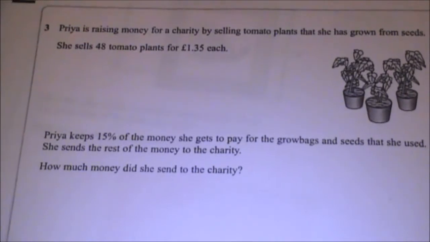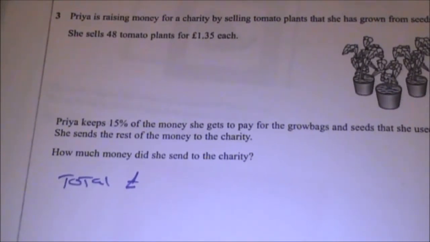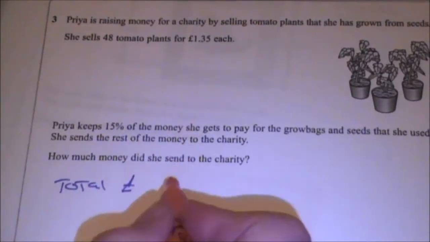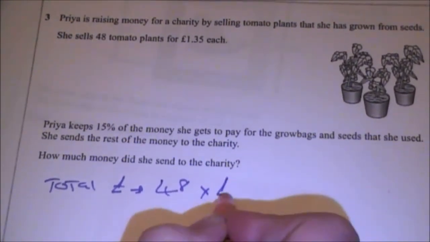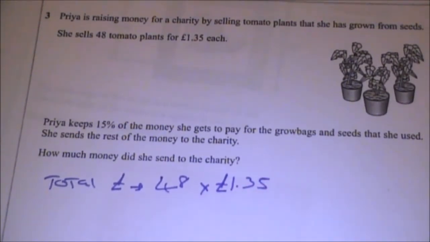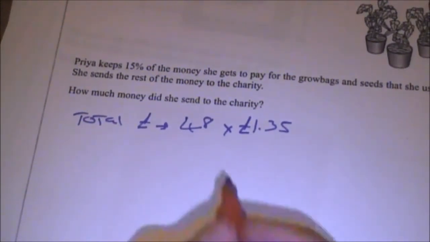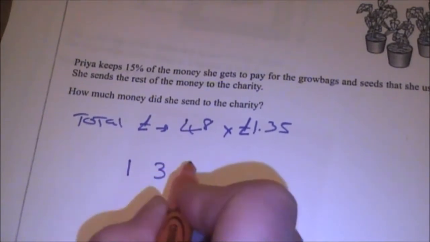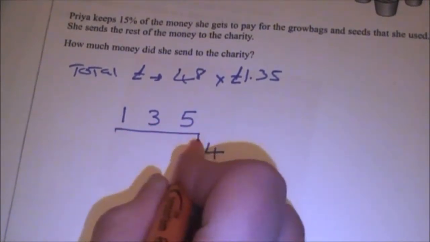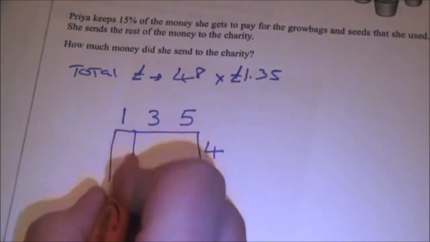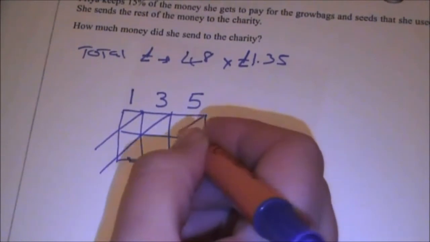Well, the first thing we have to do is work out how much money she had in total. So the total money, she sold 48 lots of £1.35 plants. So I need to do 48 times by £1.35. Now I'm going to forget about the point for now, and I'm going to do 135 multiplied by 48. Each number gets its own square, and there's a diagonal that cuts through each square.